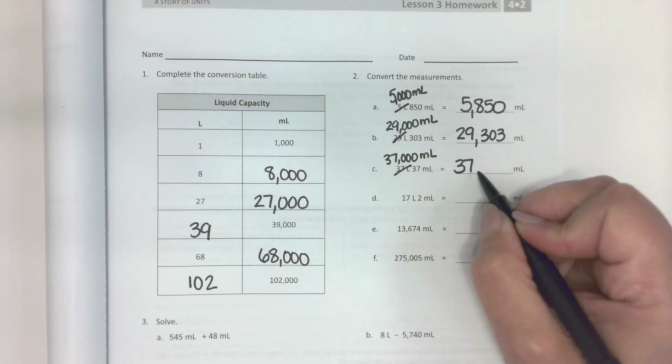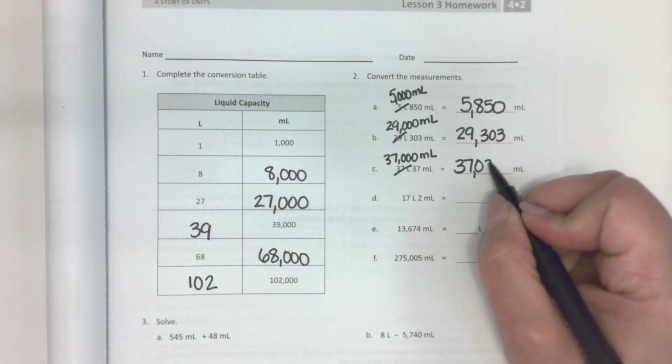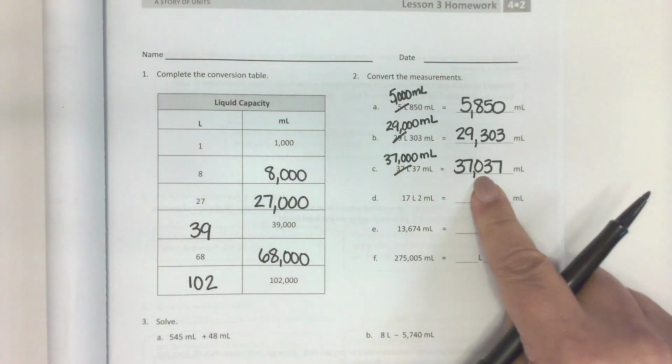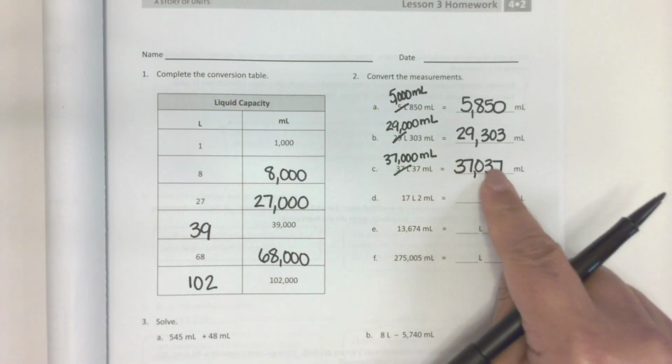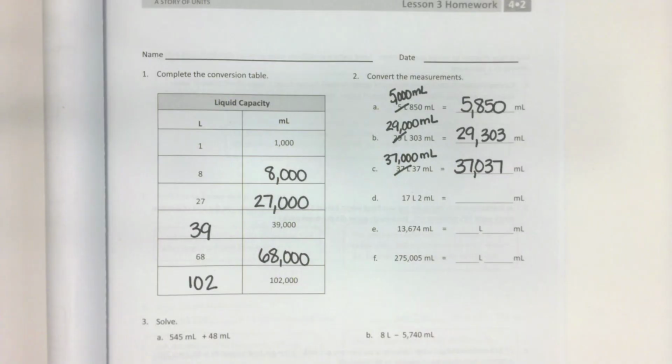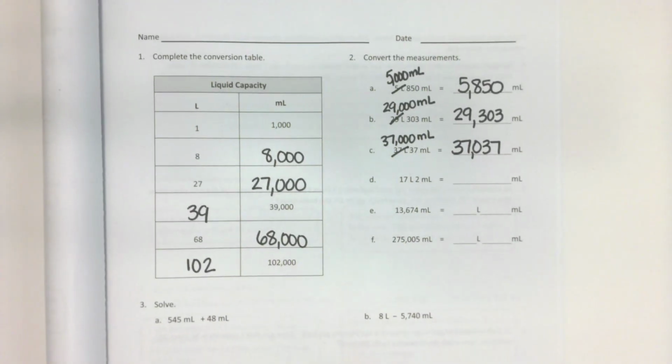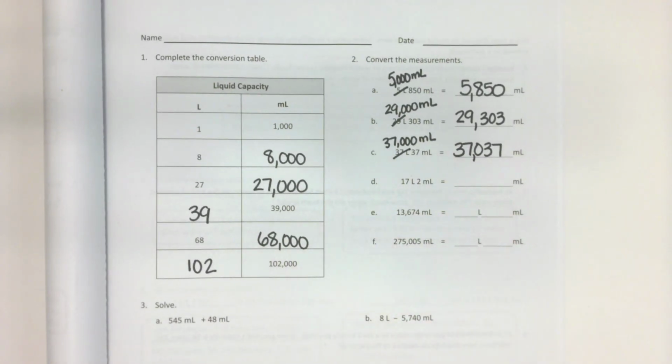That would be 37,037. And there's no hundreds number. See, there's no hundreds on there. Just 37 goes into tens and ones. See if you could try the rest of these on your own later.